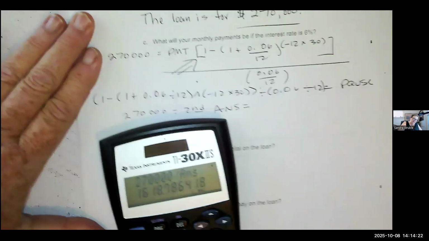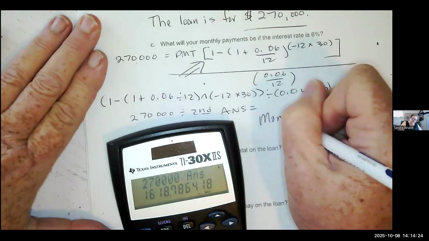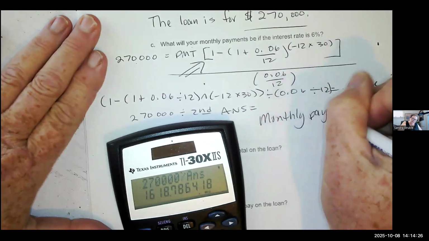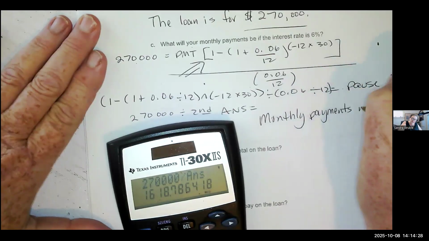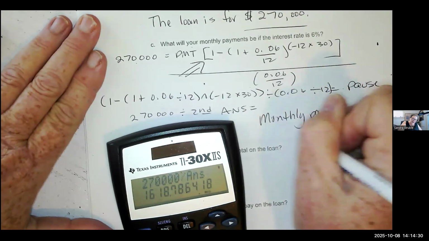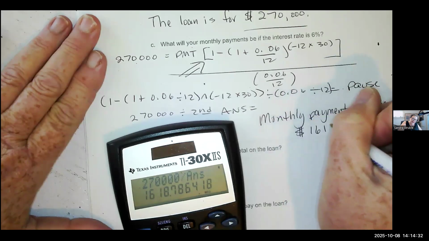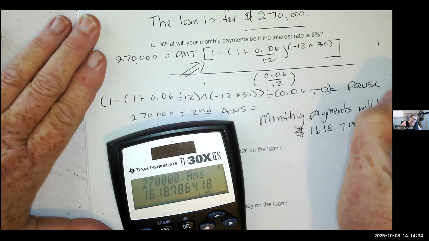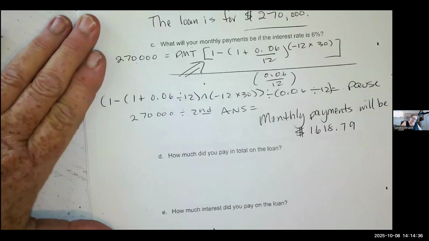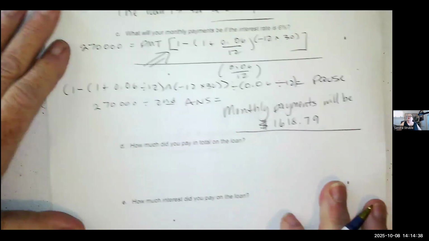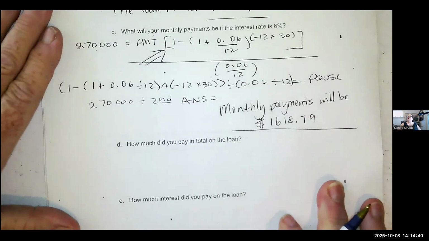So monthly payments will be $1,618.79 for 30 years. Okay, how much did you pay in total for the loan?